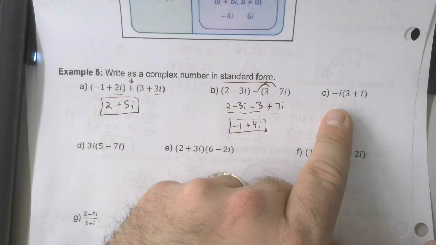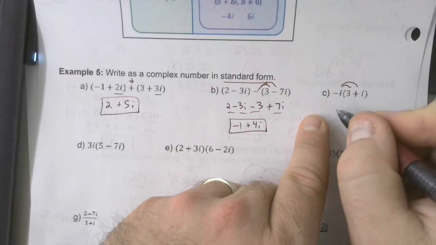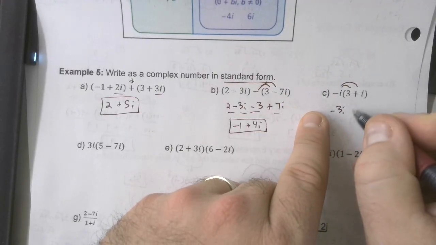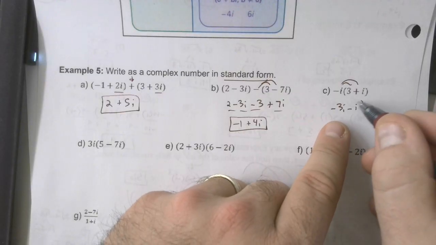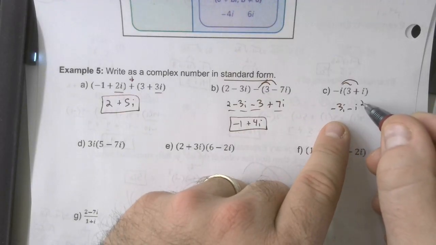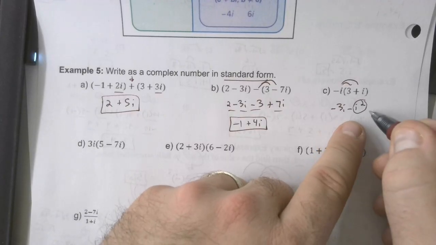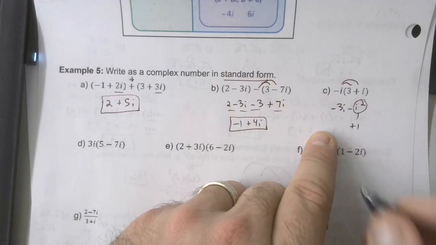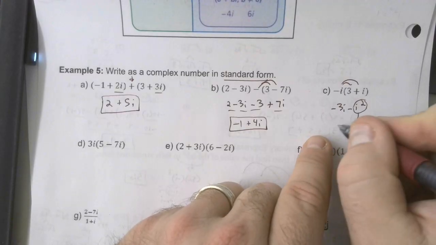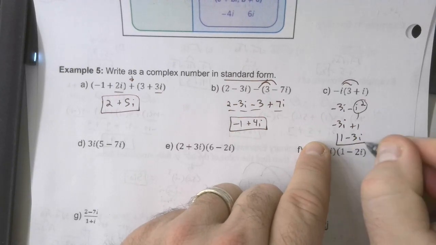In a case like this, I'm multiplying two complex numbers. So this would become negative 3i minus i squared. i squared is negative 1. A negative of negative 1 is positive 1. So this whole thing is just a plus 1. Final answer should be 1 minus 3i.